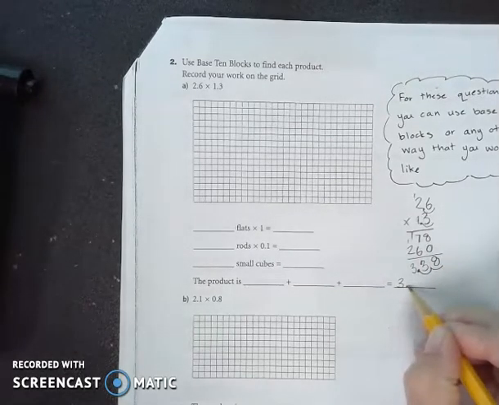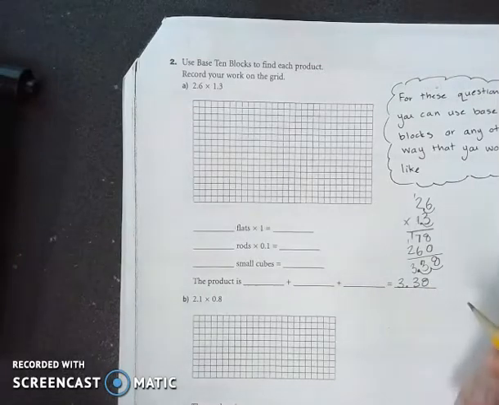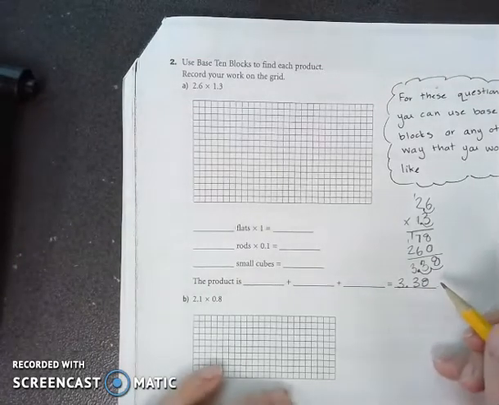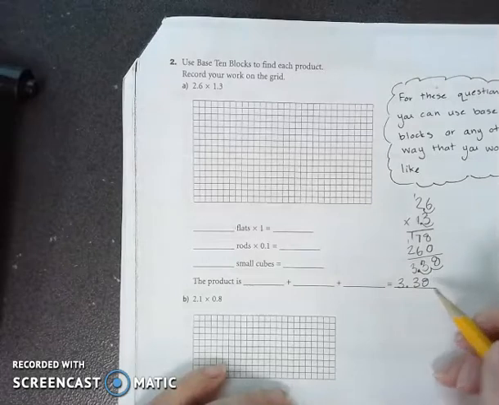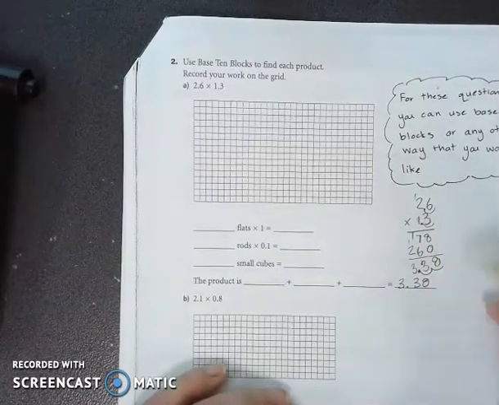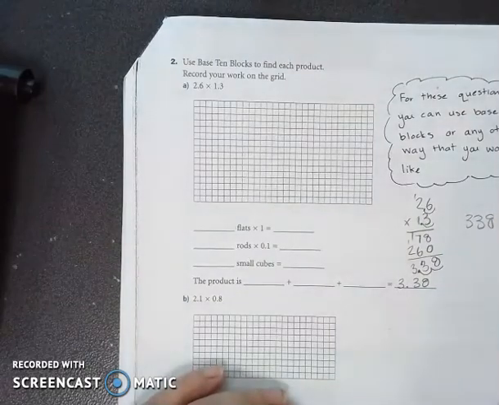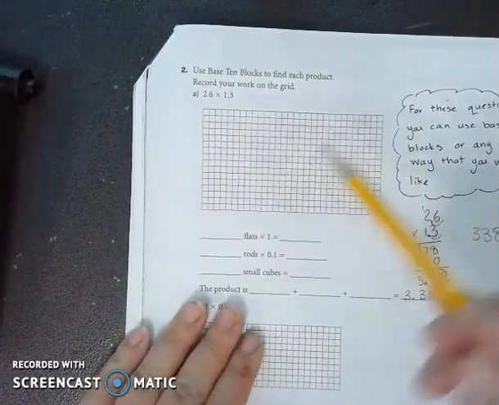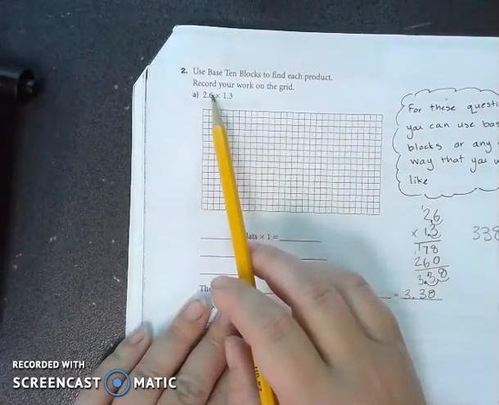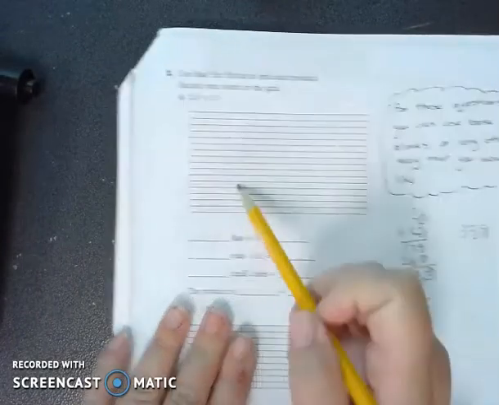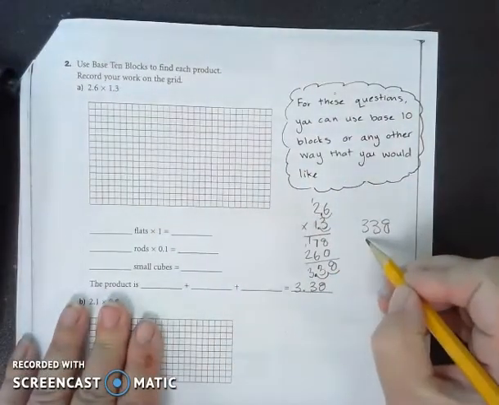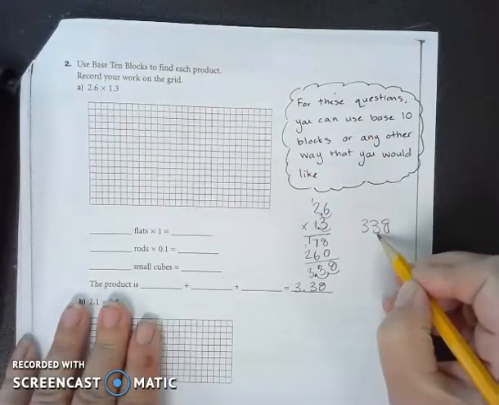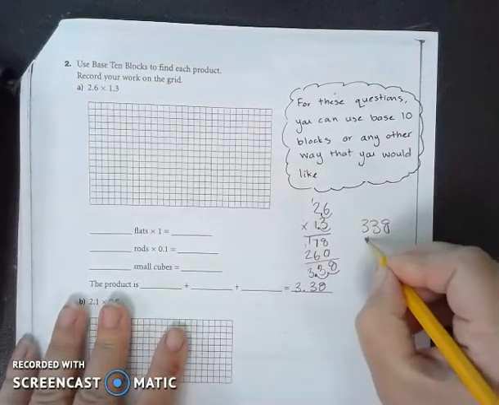So I would put that here. Now, what the instructions are showing you here is that you would do all the math. You'd have 338, and then you would use front-end estimation, right? So you would say 2 times 1 is 2. I know that 2 is a whole lot closer to 3 than 33 or 338, so I know that my decimal is going to go there.